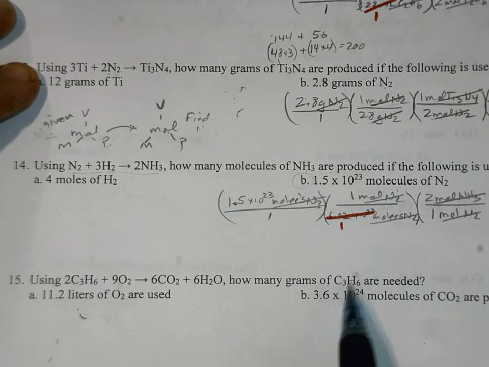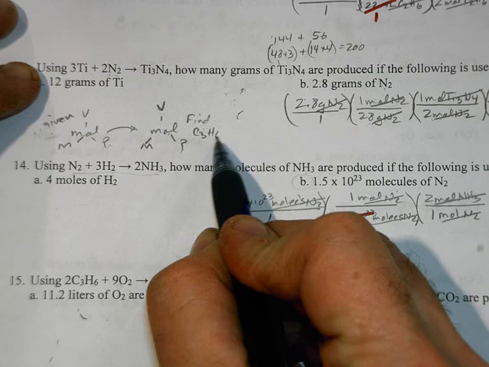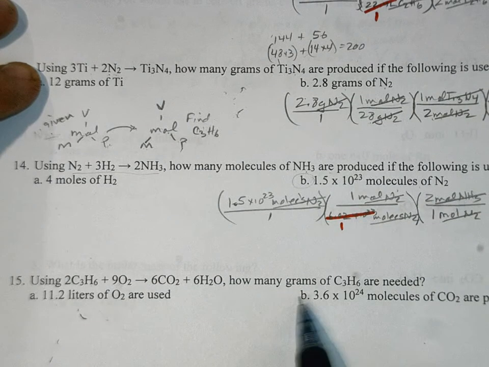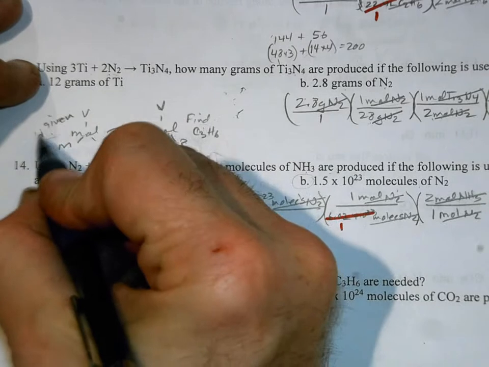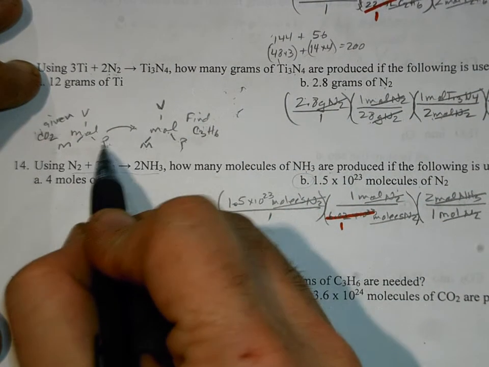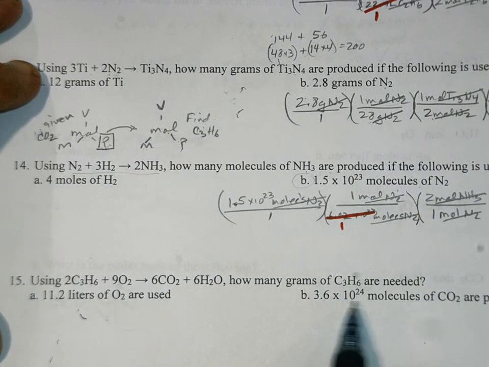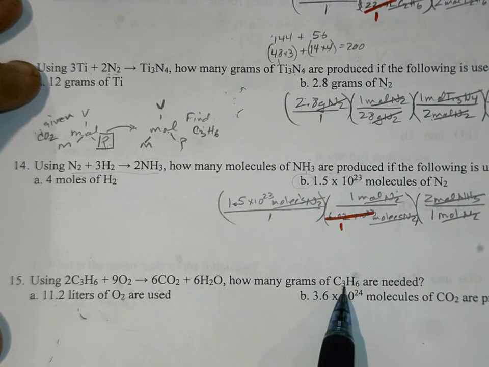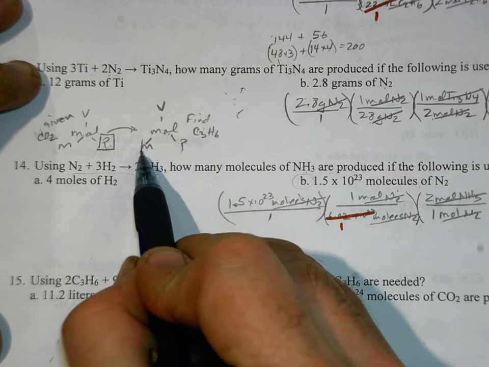So we're trying to find C3H6. We are given, in this part B, CO2. So I'm going to write CO2 over here. And we're starting with molecules of CO2. So we're starting right here, molecules of CO2. And we want to find out how many grams of C3H6. So when we come over here, we want to end up here.